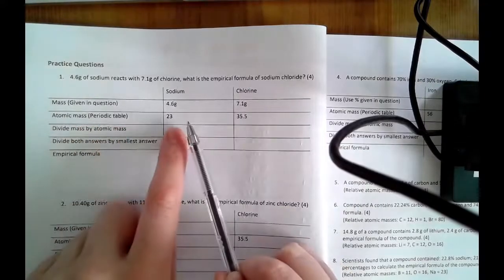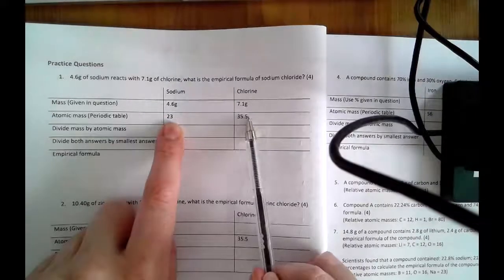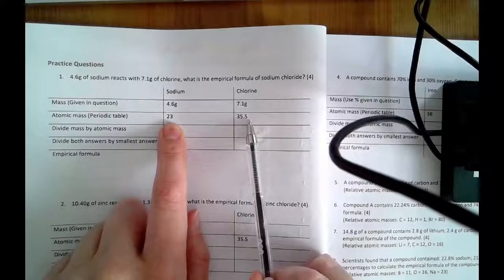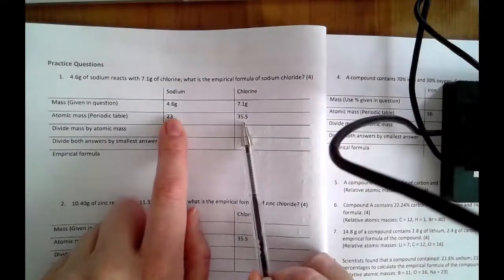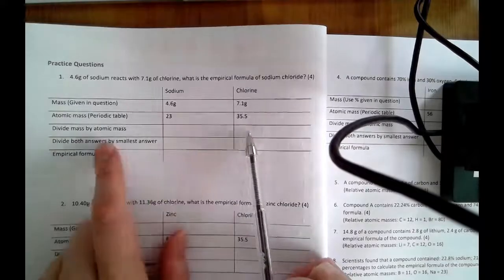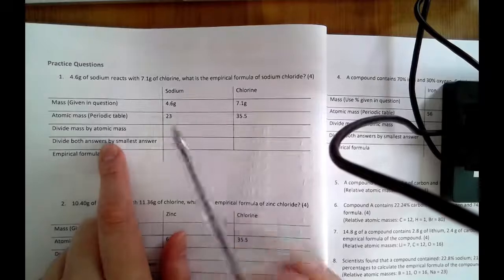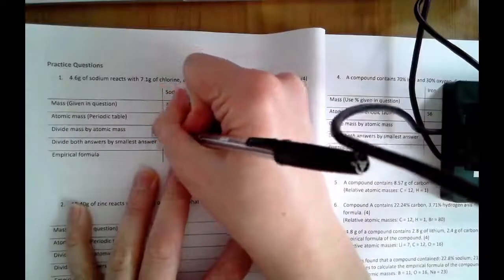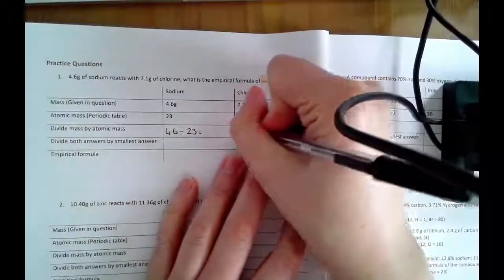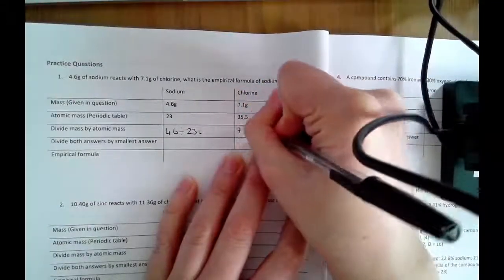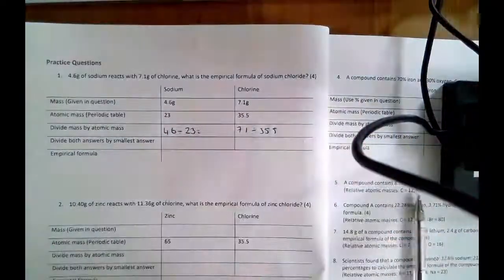The third row of my table, I take the atomic mass, and I get this from the periodic table. So if I look at my periodic table, the mass of sodium is 23, the mass of chlorine is 35.5. Typically, you don't even have to look at your periodic table. Typically, they will give you these numbers in the question. The next row, I'm going to divide my mass, which is my top row, by my atomic mass, which is my second row. So here I would have 4.6 divided by 23, and over here I've got 7.1 divided by 35.5.